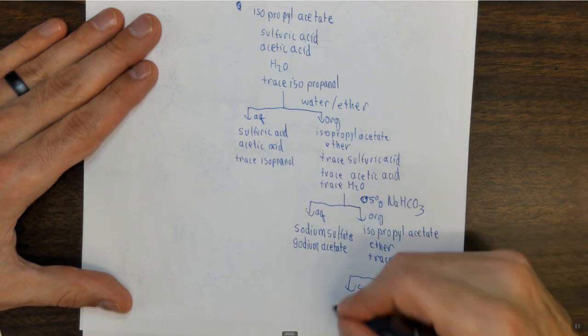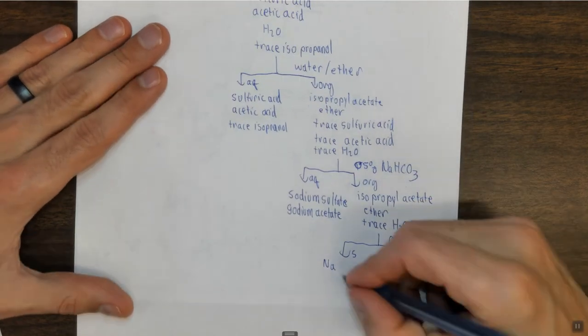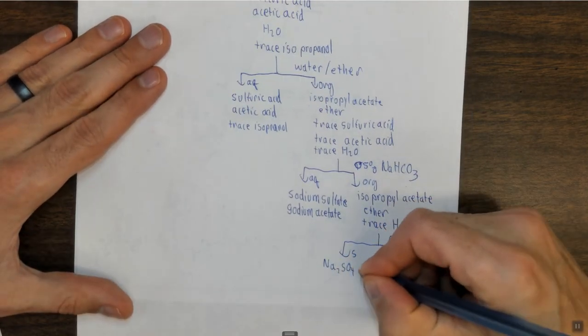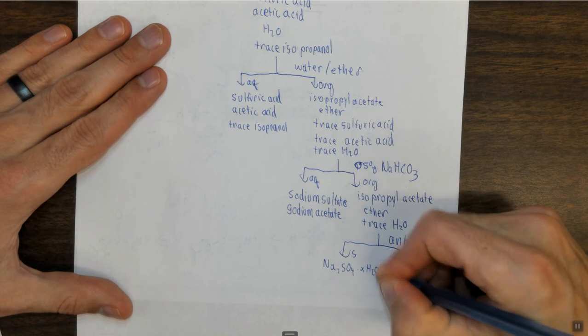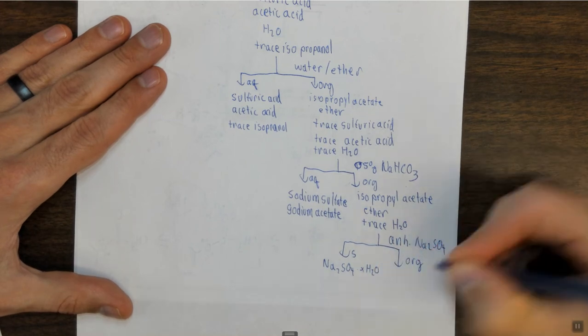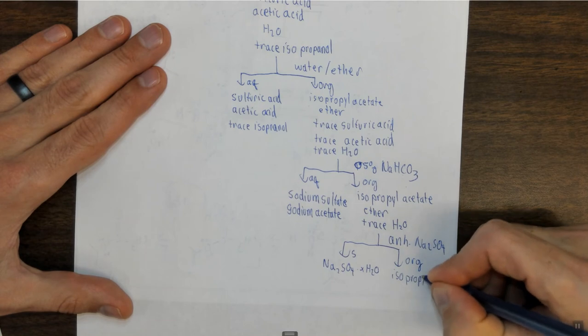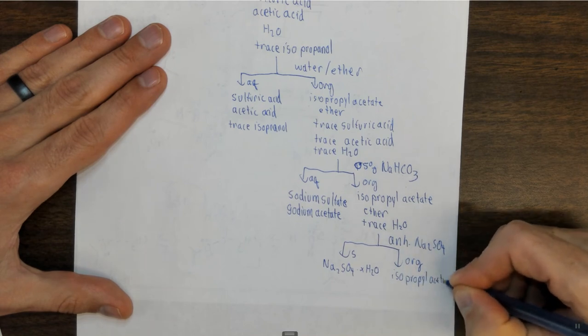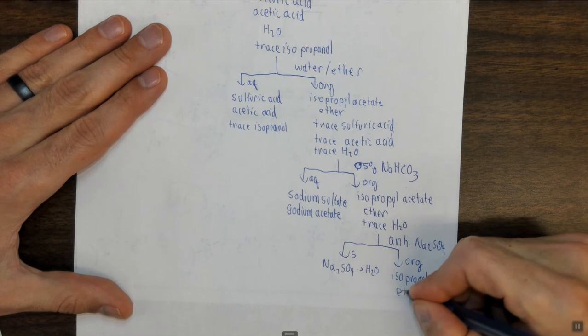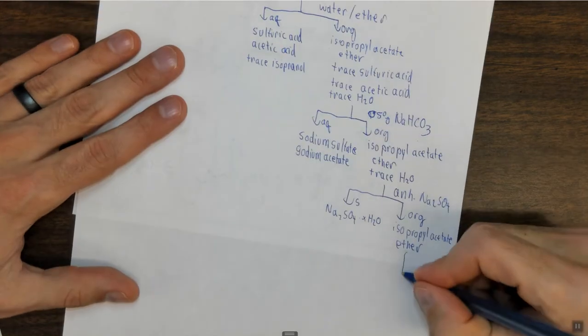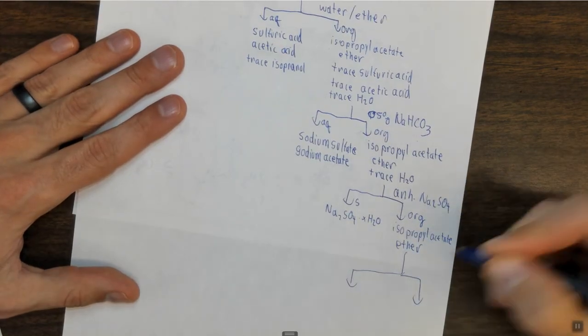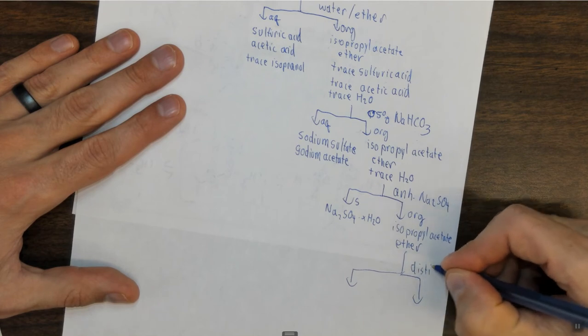And we get a solid, which is Na2SO4 and some number of water molecules. And we end up with an organic, which is going to be our isopropyl acetate and our ether. Then we're going to finally distill, and I'll talk about that more in just a minute.